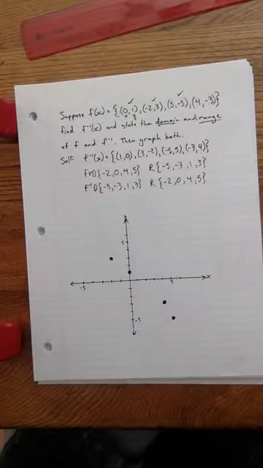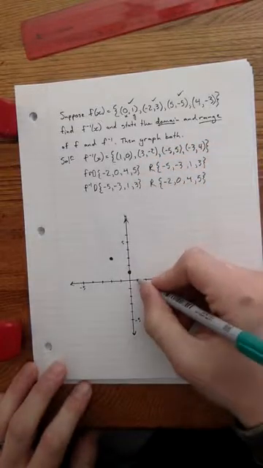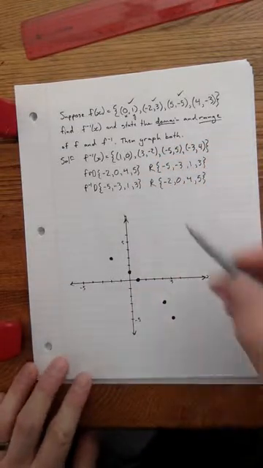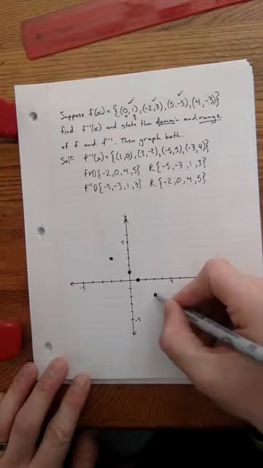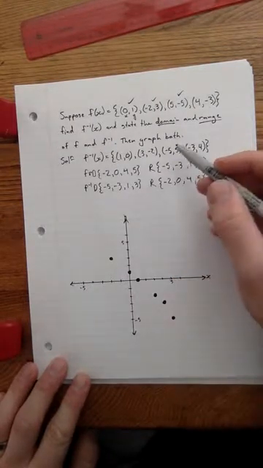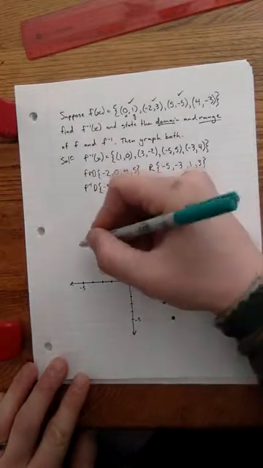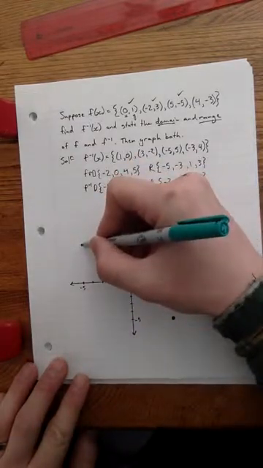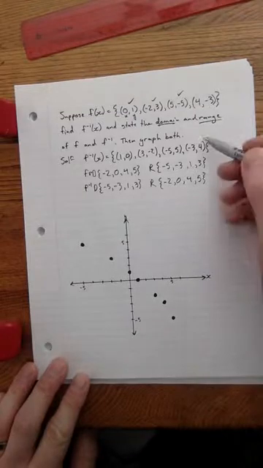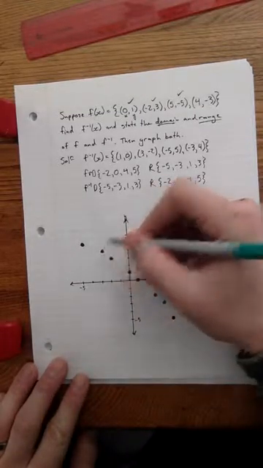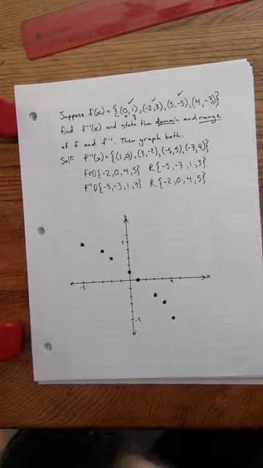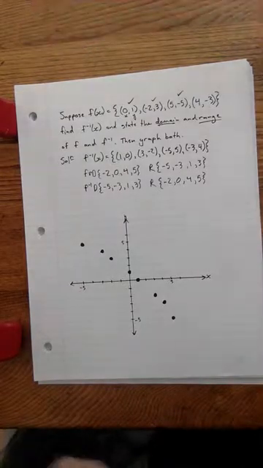Now we'll take a look at the points that belong to f inverse. I have 1, 0. I have 3, negative 2. I have negative 5, 5. And I have negative 3, 4. Now hopefully you can see the difference between these points.